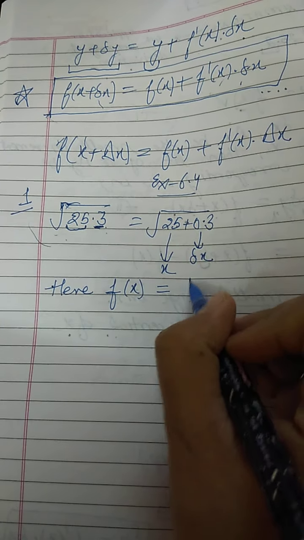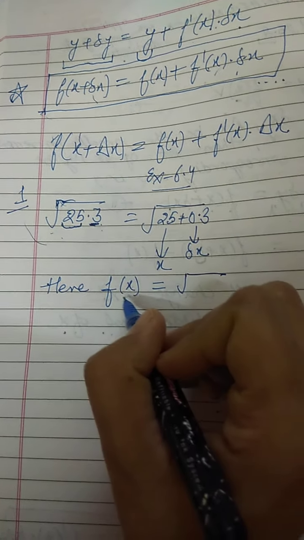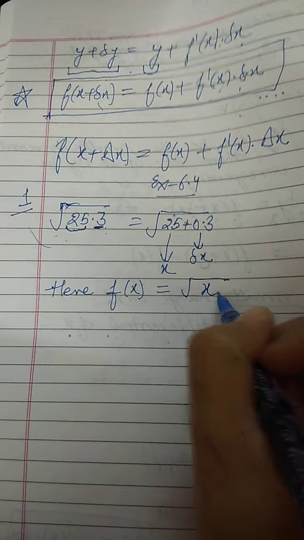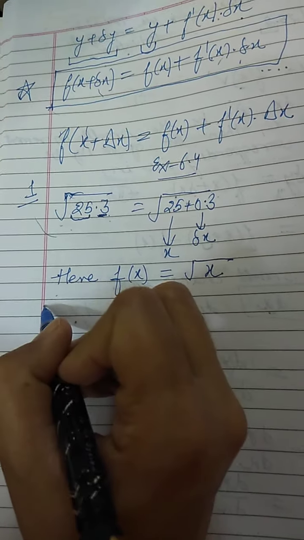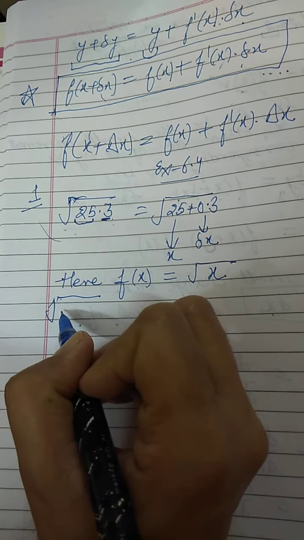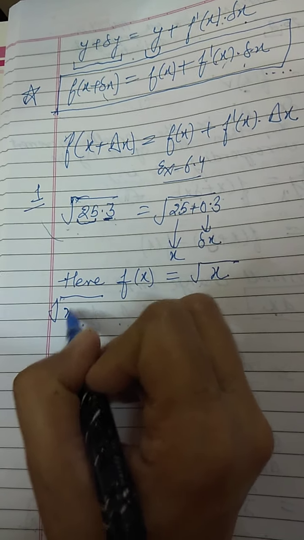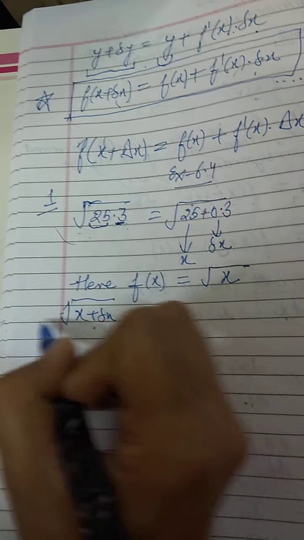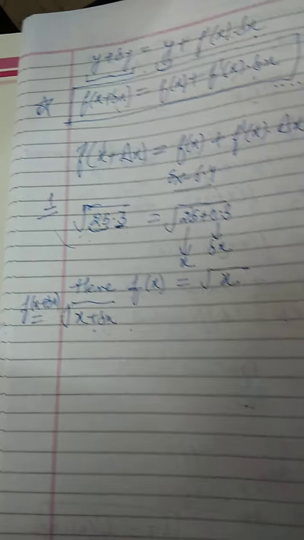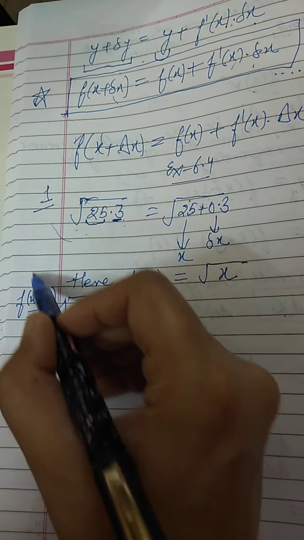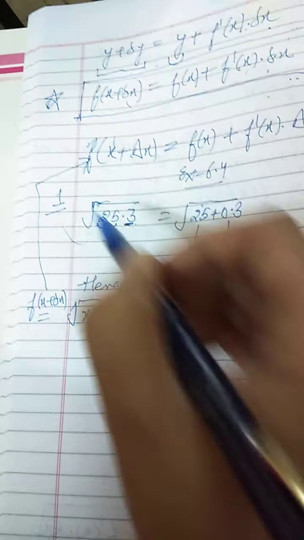It is the square root function. That means when x is there, I have here root x, right? And when I say x plus delta x, it is f of x plus delta x. So this f of x plus delta x we are supposed to find.